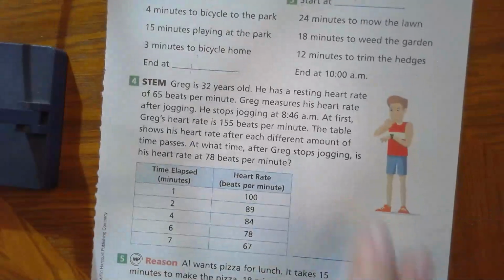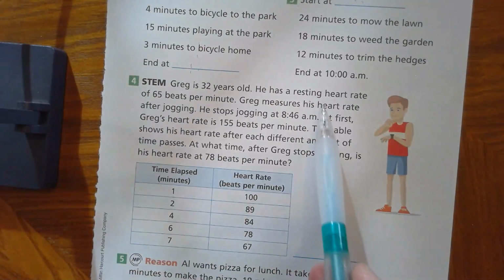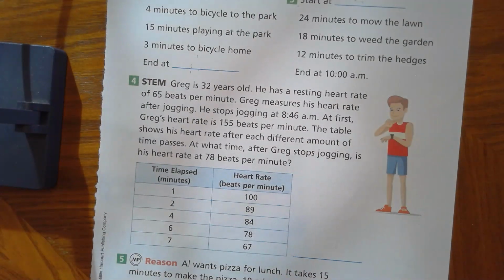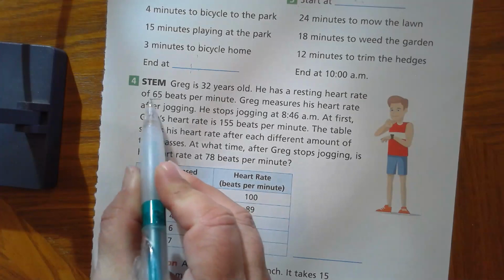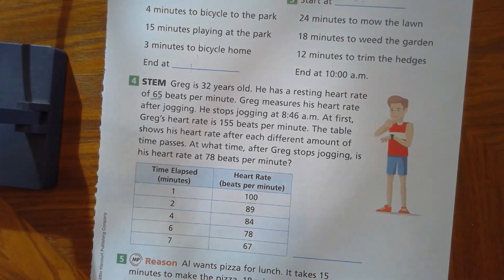Then, Greg is 32 years old. He has a resting heart rate. Now, resting heart rate is whenever you're just sitting still, not doing PE, you're not running around at recess, you're not having a good time at lunch. It's just whenever you are resting like you are right now and listening to this math lesson. That's a resting heart rate. So, his is 65 beats per minute.